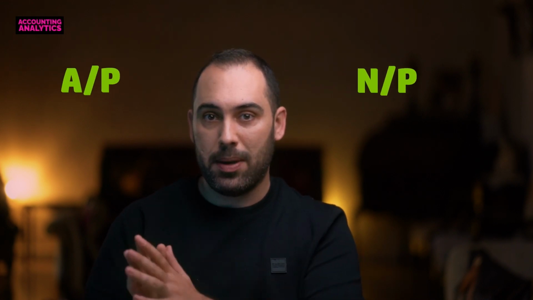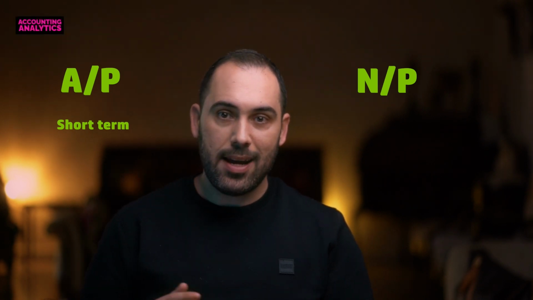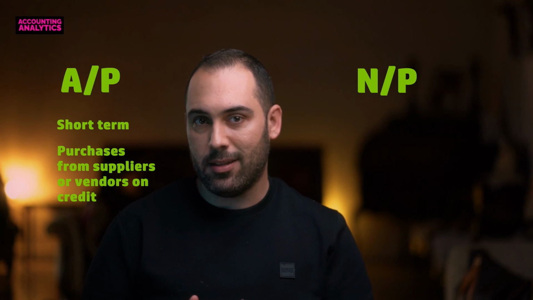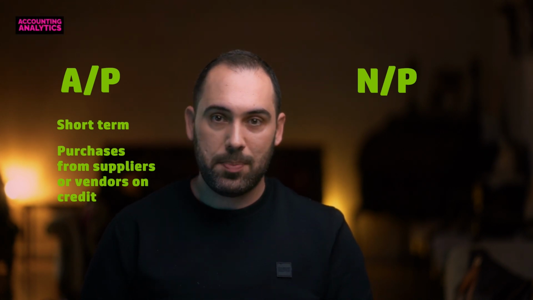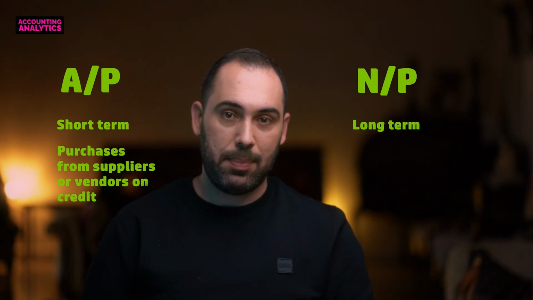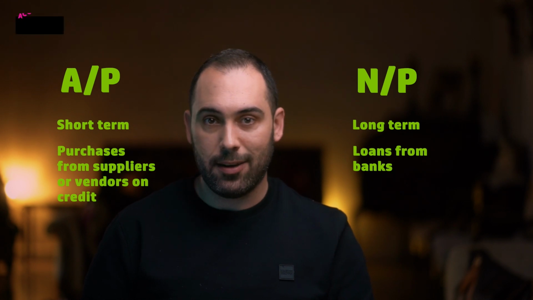Now the main difference between accounts payable and notes payable is that accounts payable are short term, they will be repaid in less than a year and are related to purchases from vendors or suppliers on credit. Notes payable are long term, they will be repaid in more than a year and are related to loans or financing from banks. Equity is the ownership claims on total assets, or what the company owes to its owners.